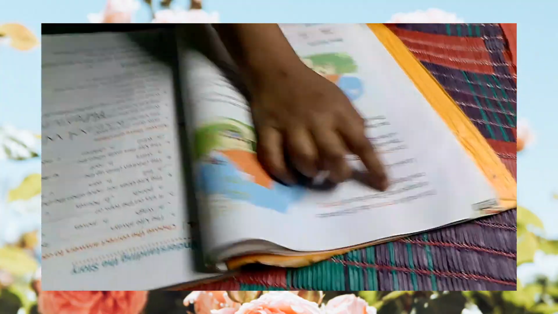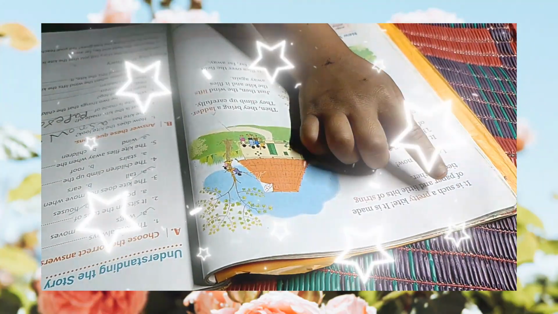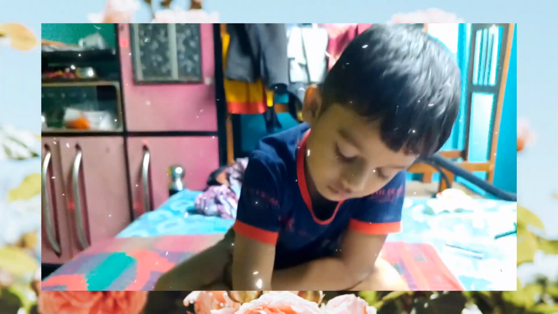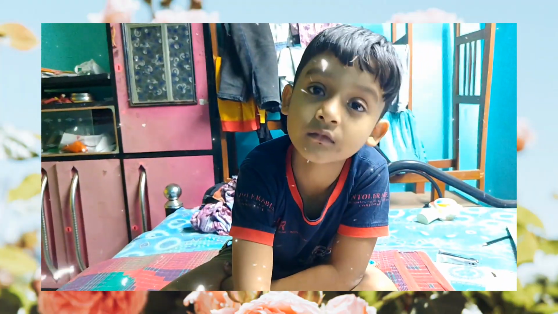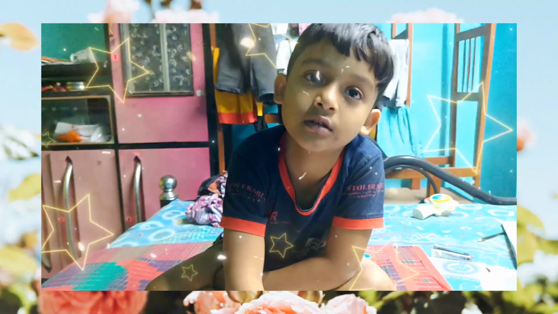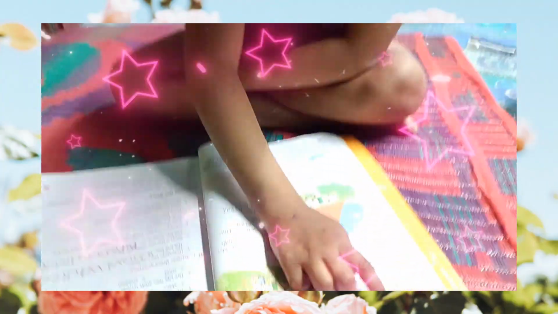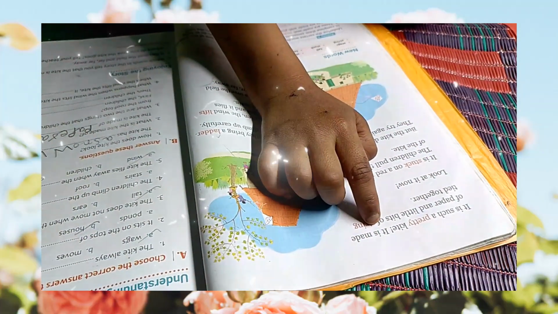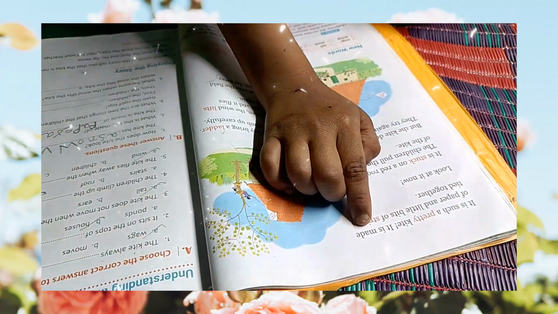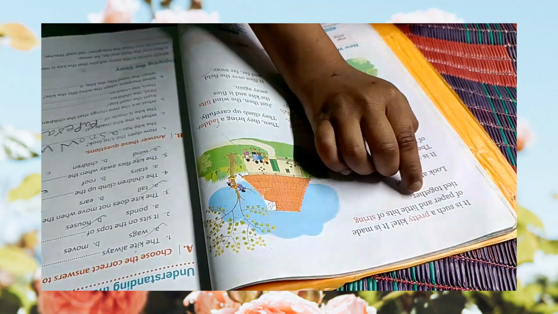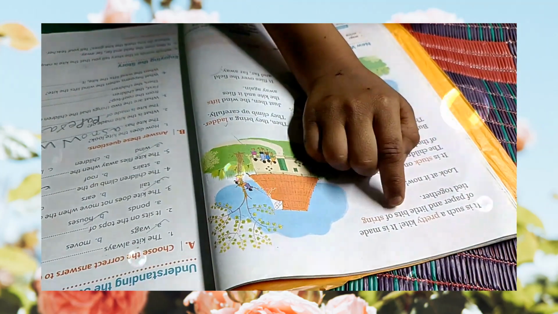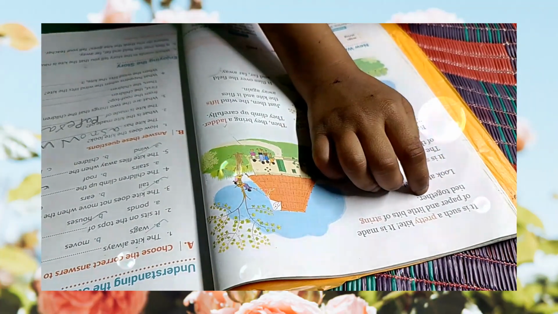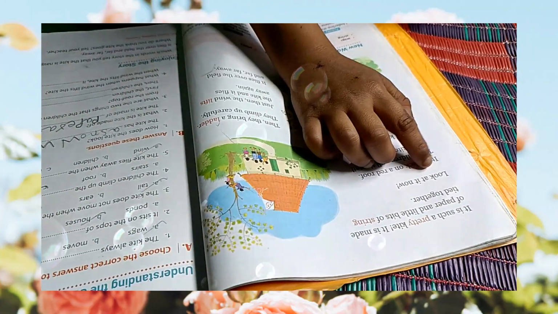It is such a pretty kite. Look at me. The kite was actually very pretty. It was very beautiful. It is made of paper and little bits of string tied together.